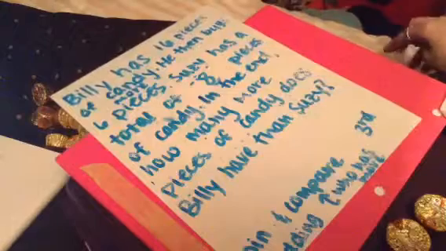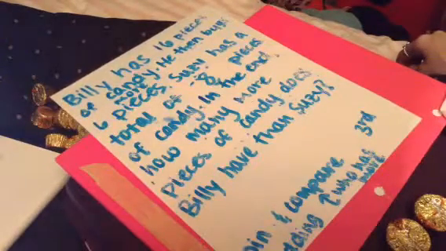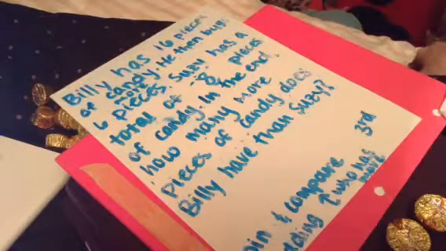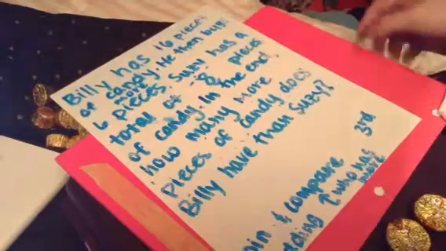So our problem today says, Billy has 16 pieces of candy. He then buys 6 more pieces. Susie has a total of 8 pieces of candy. In the end, how many more pieces of candy does Billy have than Susie?